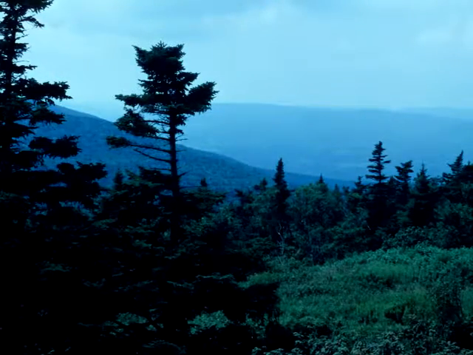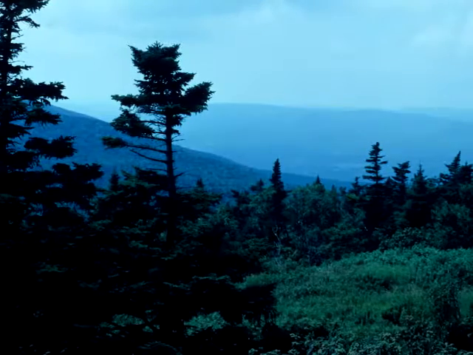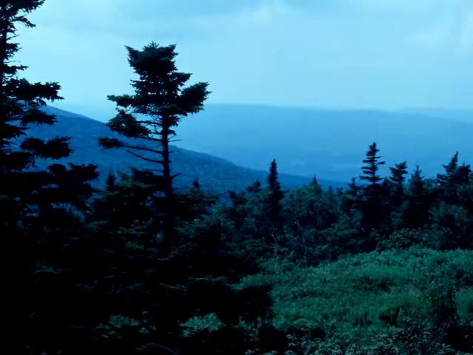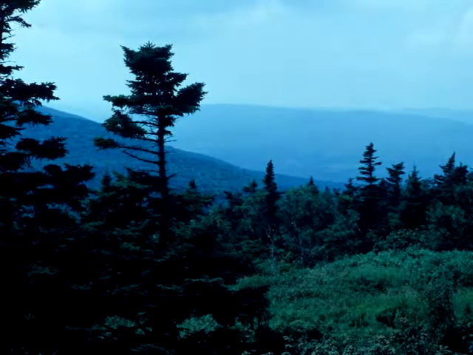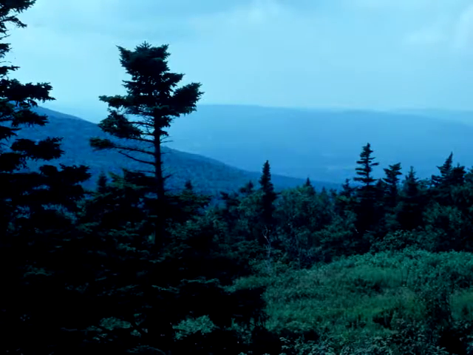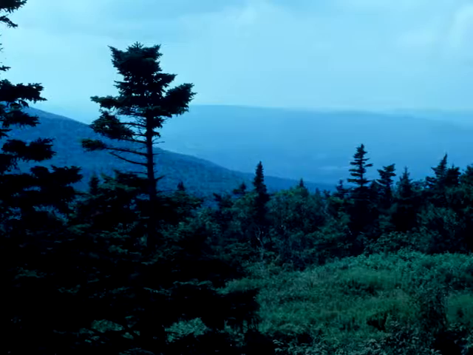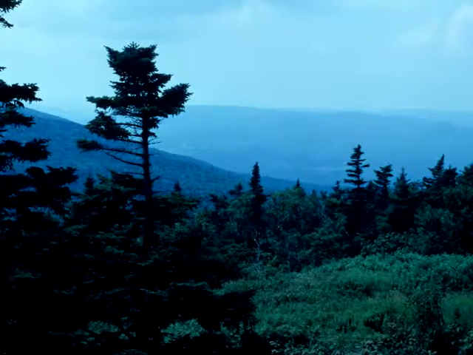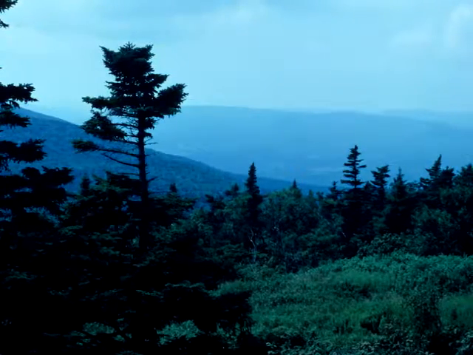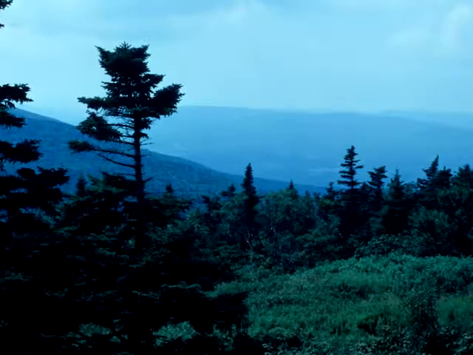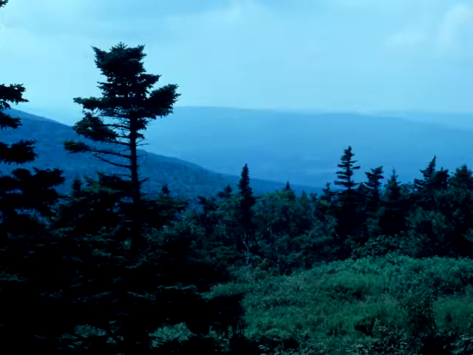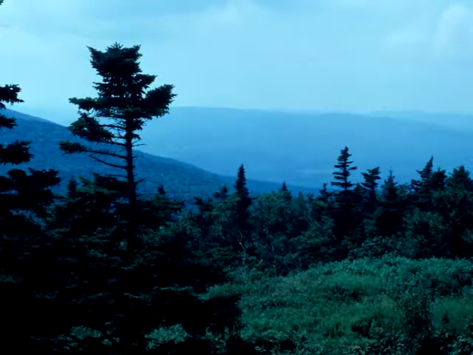Now let's move south of the tundra to the next biome that we encounter. We're looking here at the spruce fir forests of northern Vermont, which is in that biome referred to as the boreal forests, sometimes also called the taiga. That's the term that's preferred in Eurasia.